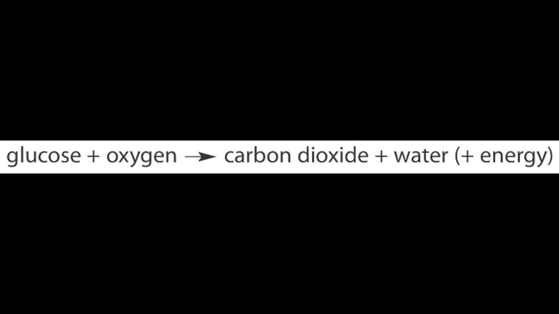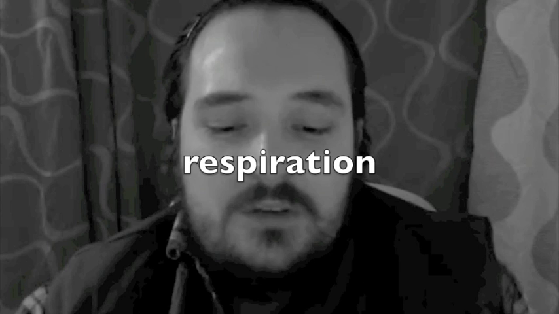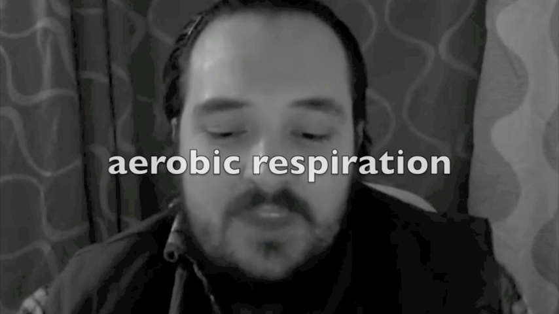Glucose plus oxygen goes to carbon dioxide plus water and the release of energy. This process is called respiration. Because it uses oxygen, it is also known as aerobic respiration. The energy from aerobic respiration is needed to drive many processes in your body. Examples are muscle contraction, building proteins, and sending messages through nerves.